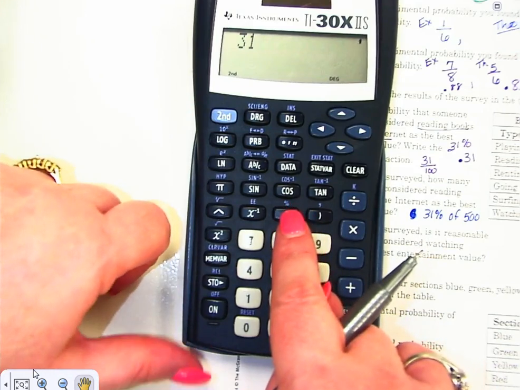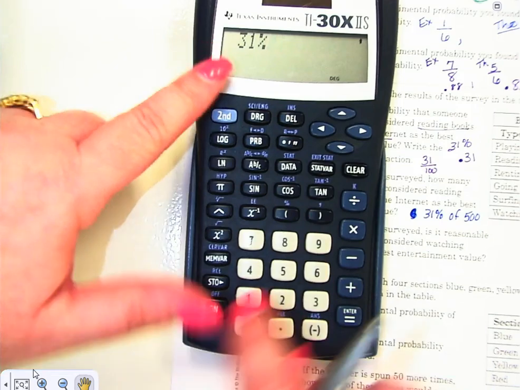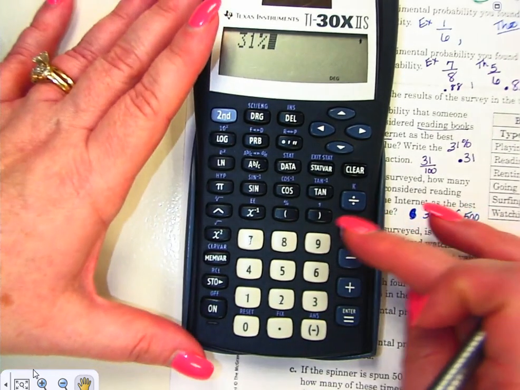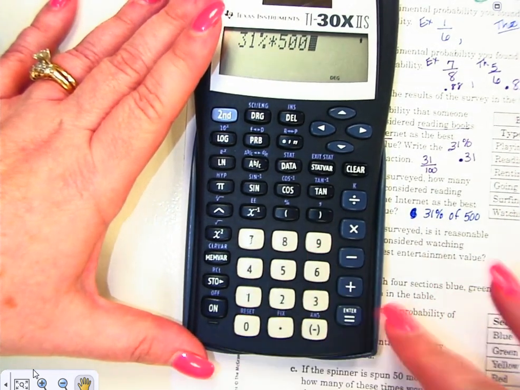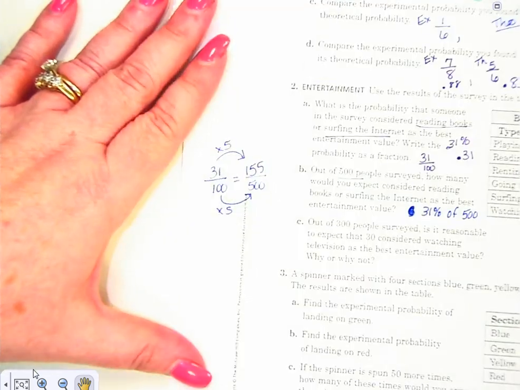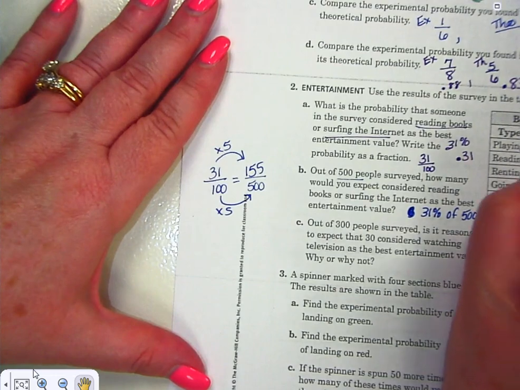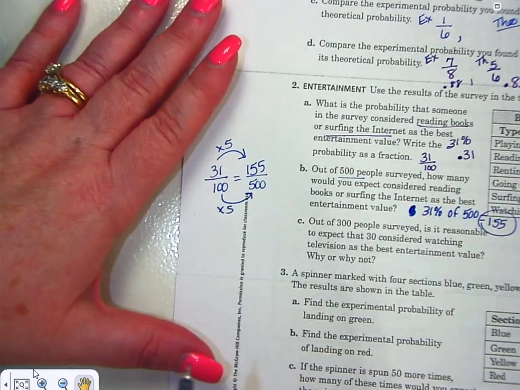It's hovering above this left parenthesis. 31, second parenthesis. So 31% of means to multiply. So that's times 500. And I get 155. Either one of those would have been a sufficient way to solve that problem. So the percent proportion or using your calculator.